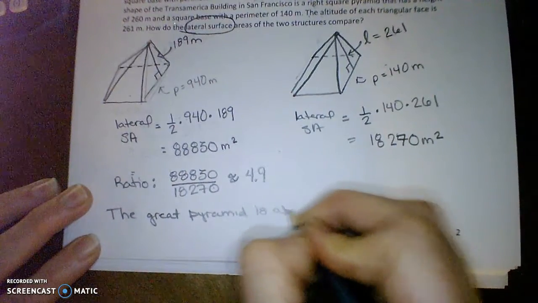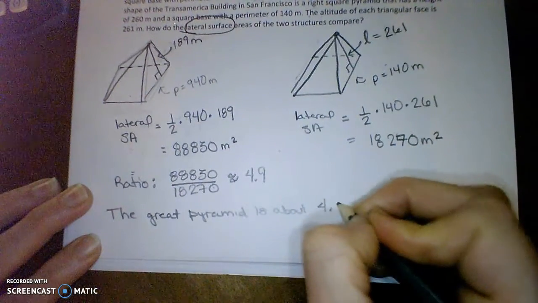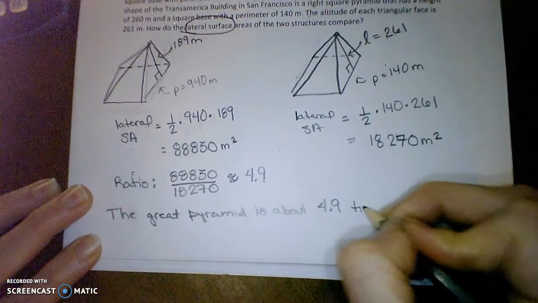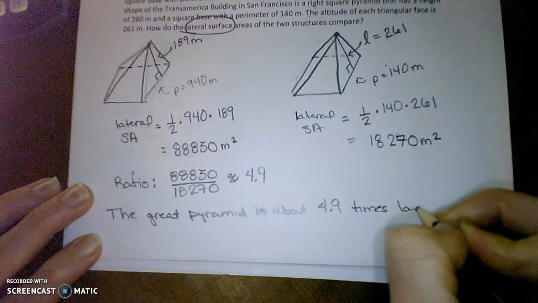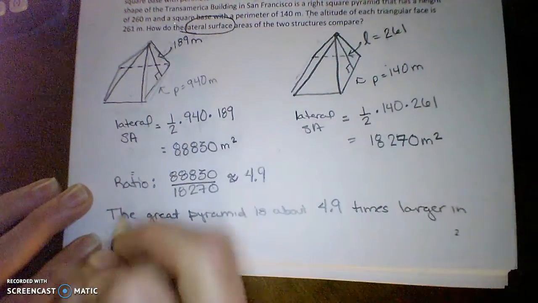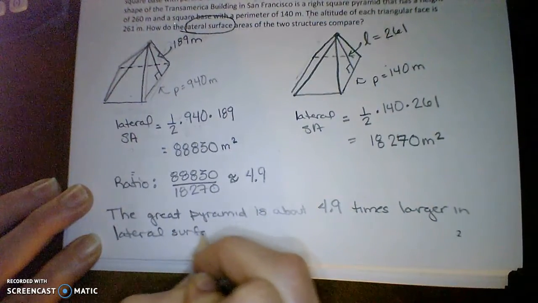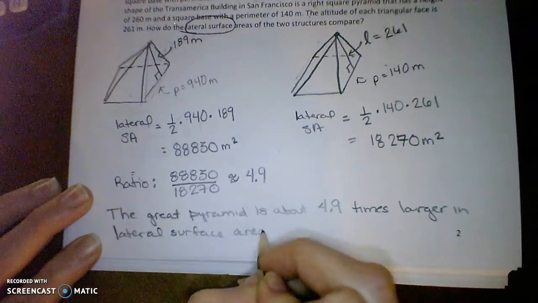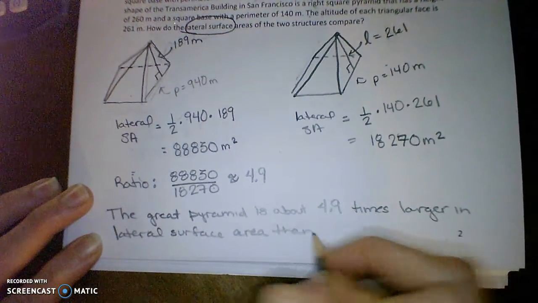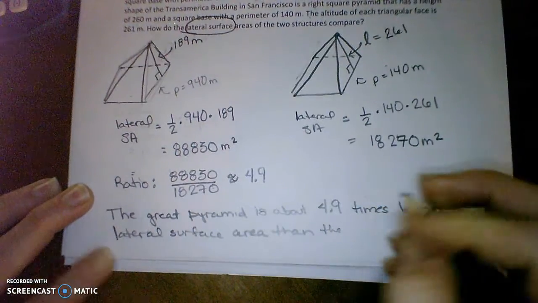So we can say that the Great Pyramid is about 4.9 times larger in lateral surface area than the Transamerica building.